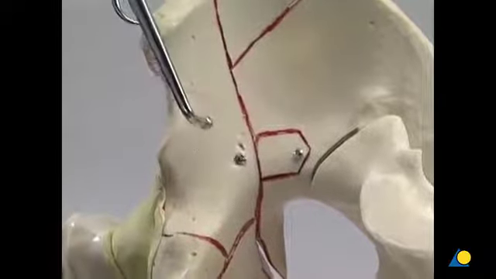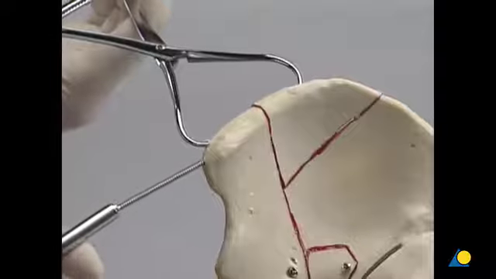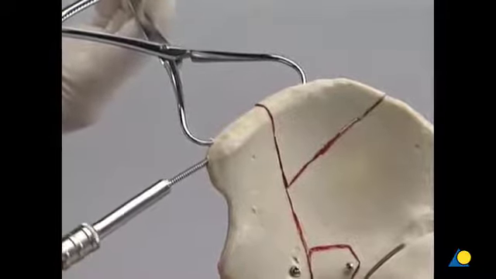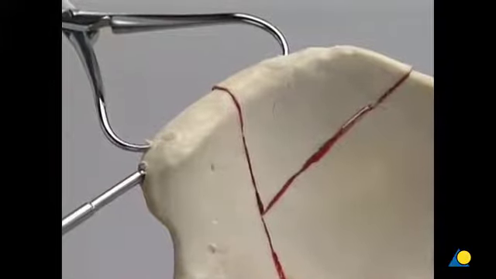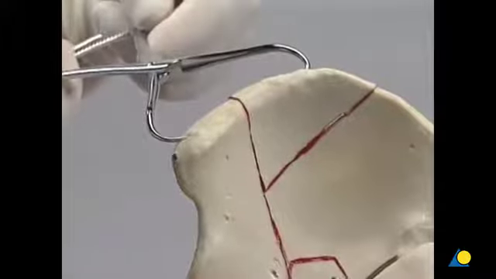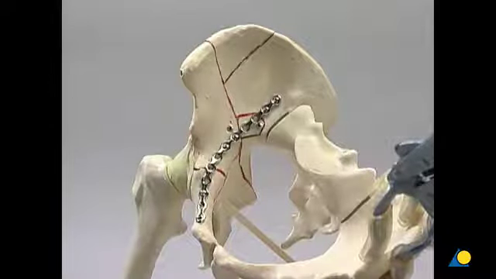The pelvic reduction forceps is removed. A lag screw is now inserted across the iliac crest. The reduction forceps is removed. A 12-hole 3.5 J-shaped reconstruction plate is contoured to fit the pelvic brim. The plate must be long enough to provide adequate fixation of both the posterior and the anterior fractures. This plate usually is extended to the pubic body.